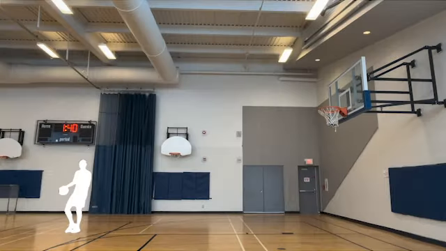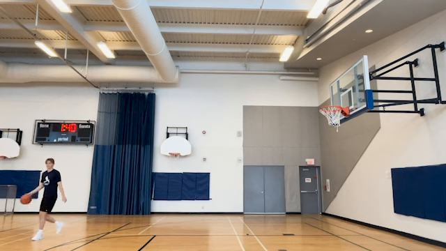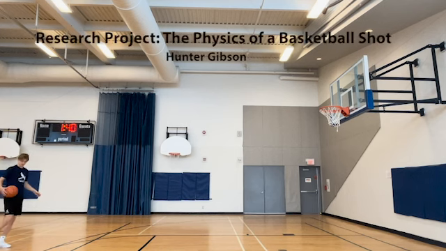Unfortunately, Kawhi Leonard was not available to help for this project, so I just sourced the next best thing, me. My name is Hunter Gibson, and this is my research project, the physics of a basketball shot.